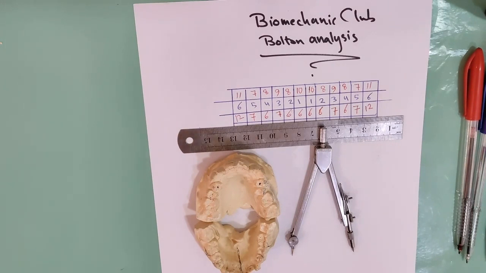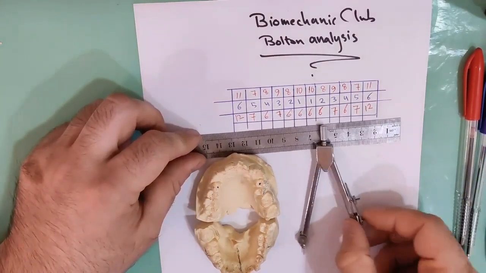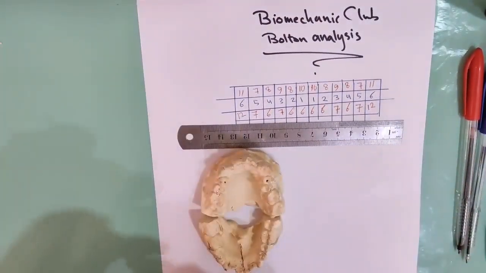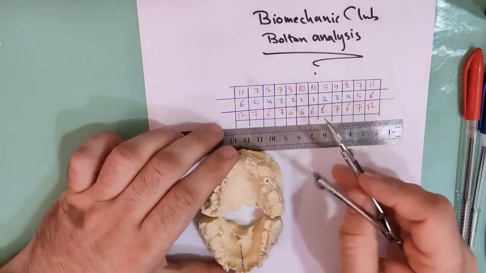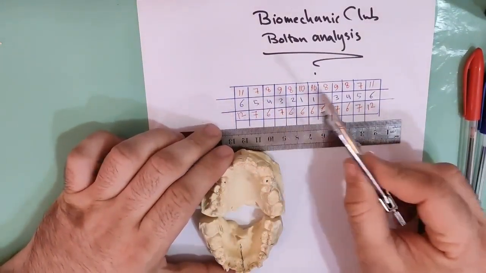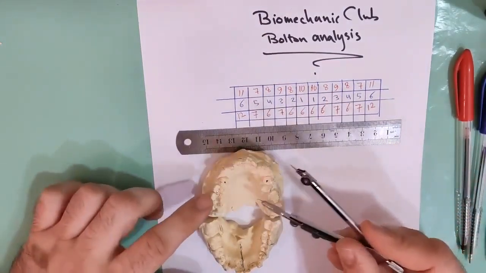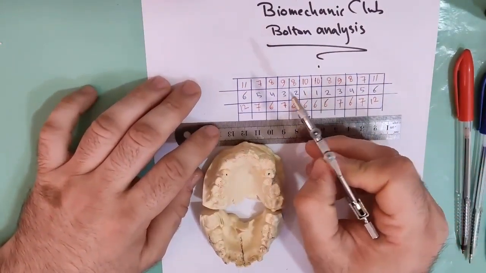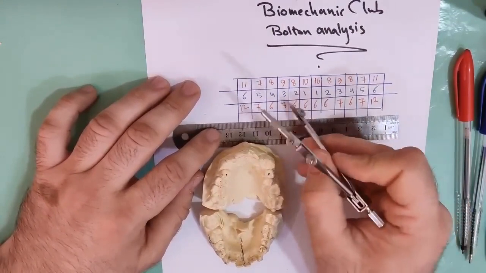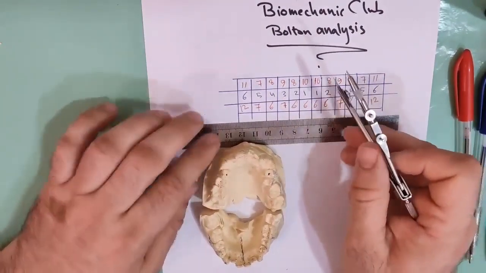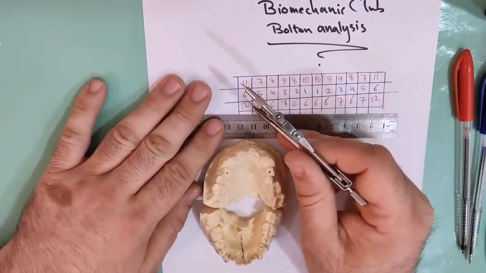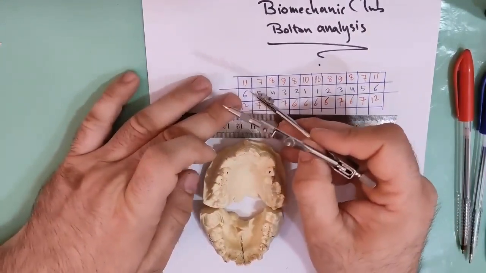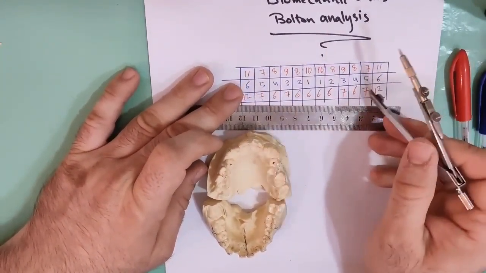For this analysis, we need a ruler and compass. At first, we measure the mesiodistal width of all teeth, upper and lower, from molar to molar. For the partial ratio or anterior ratio, we use teeth from canine to canine, upper and lower, and for the full ratio or overall ratio, we use the teeth from molar to molar.